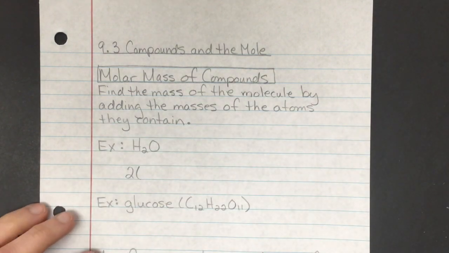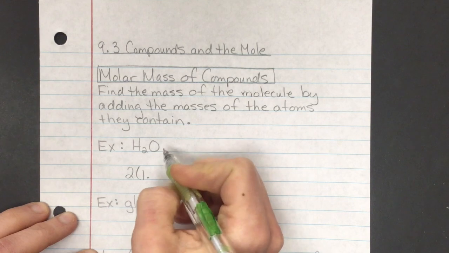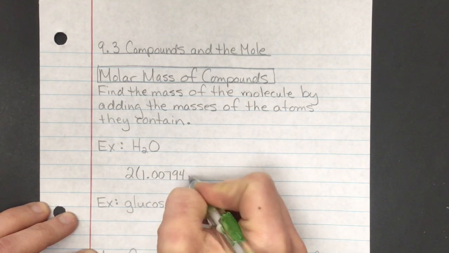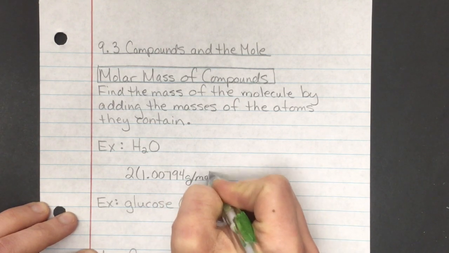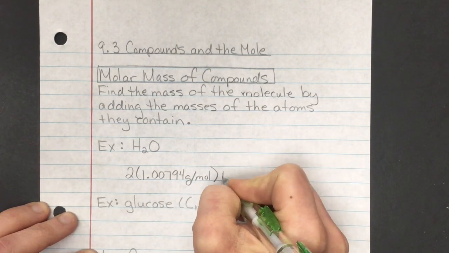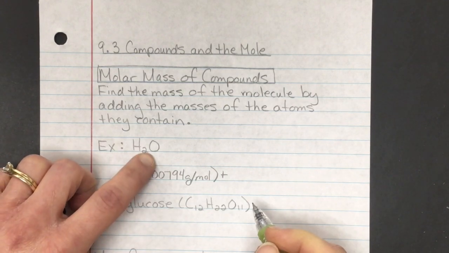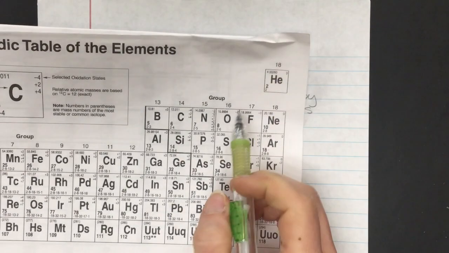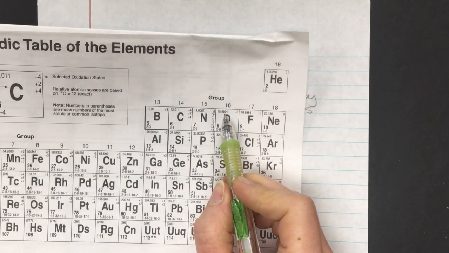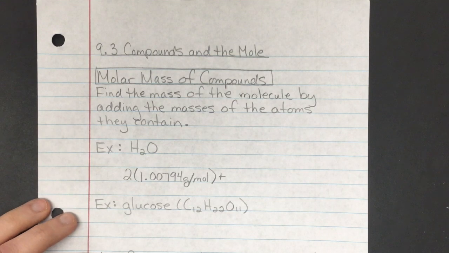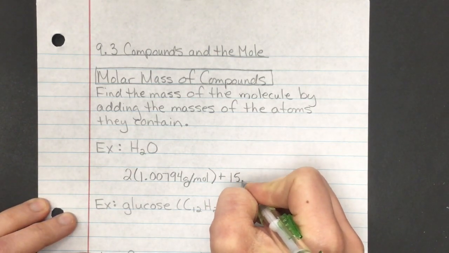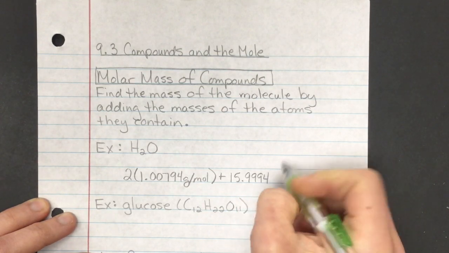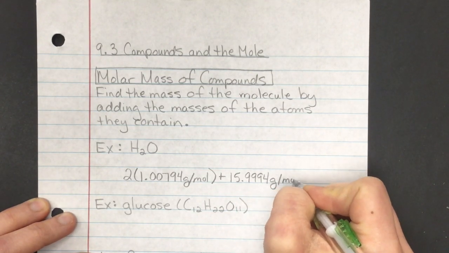1.00794 grams per mole. And I add that to, there's just one of these, so the molar mass of oxygen, which is 15.9994 grams per mole.